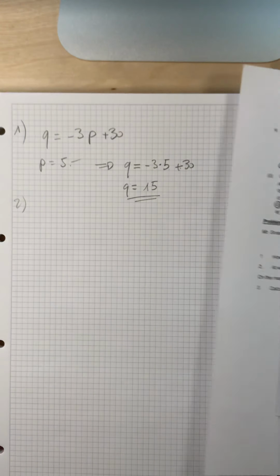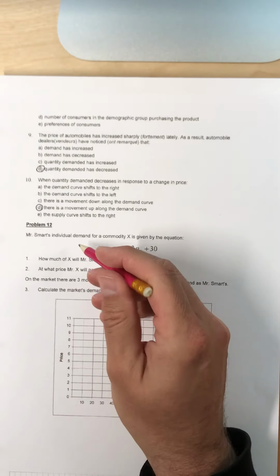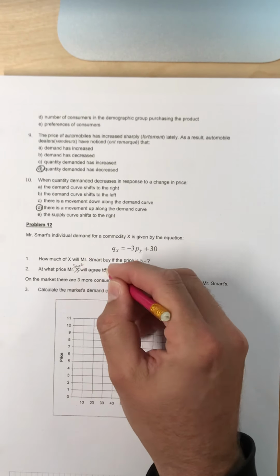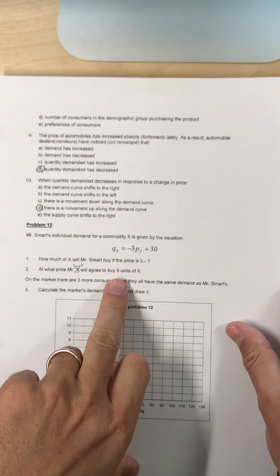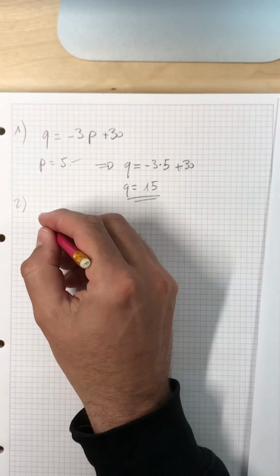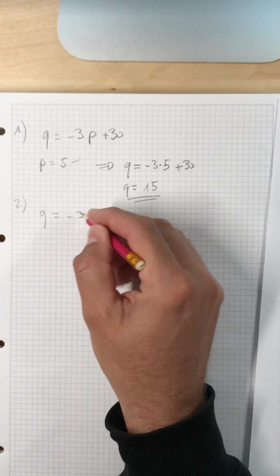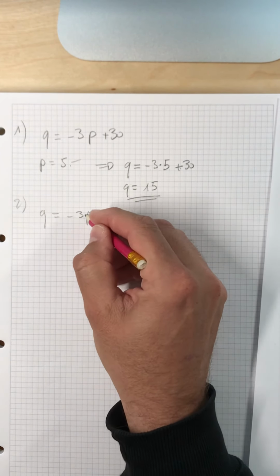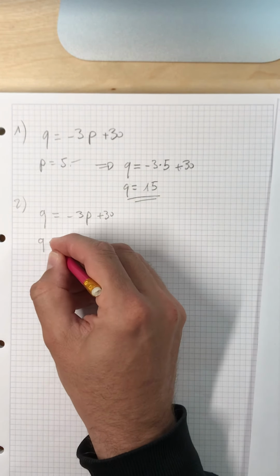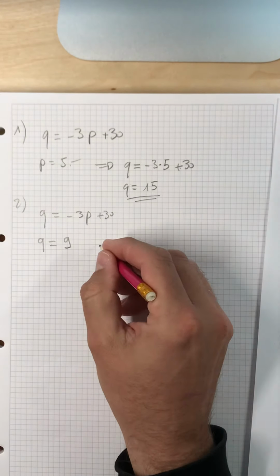Second question is at what price Mr. Smart will agree to buy 9 units of X. So always use the formula Q is equal to minus 3 times P plus 30, and you replace Q by the number 9.